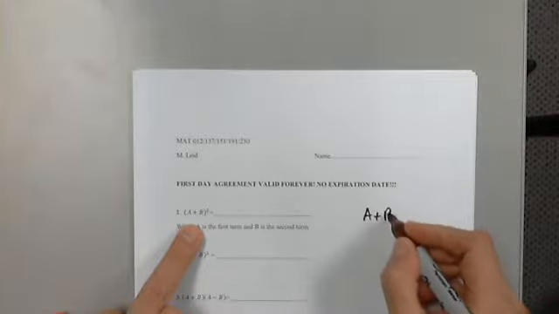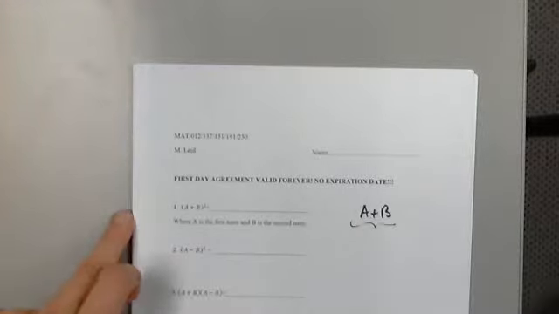Okay, so let's start by identifying what we're squaring here. So can anyone tell us what this is? How do we call it? The terminology is important because you're going to read problems or you're going to have questions and you have to be able to understand what the question is asking.